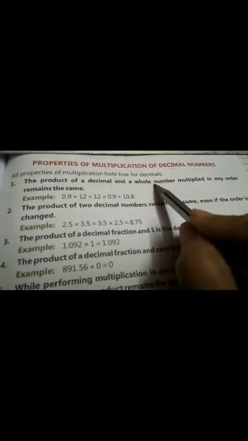Like if I say 4 into 5 or 5 into 4, your answer will be 20. So for example, if I do 0.9 into 12 or 12 into 0.9, my answer will be same, because 12 nines are 108 and the decimal point after one digit, so I get 10.8. So if you do it the other way around, you will get the same answer.